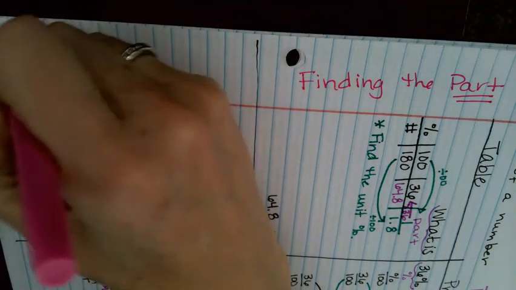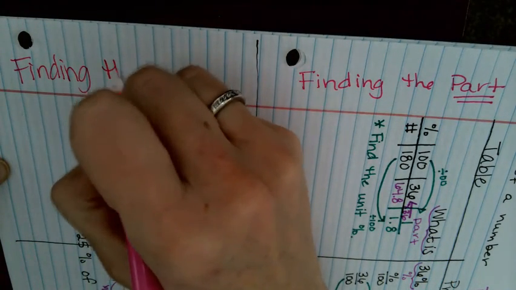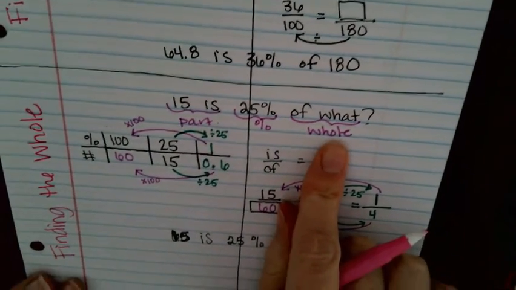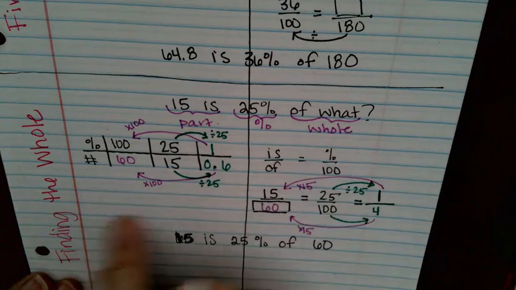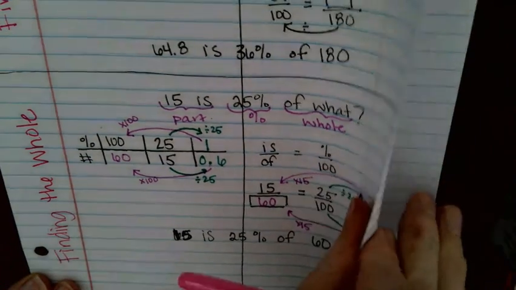So you're going to have to figure out, am I finding the part, the whole amount, or the percent when you're working on your assignment, okay? This is finding the whole. When I'm looking for the whole amount, when I'm looking for the of, I'm going to use this strategy, okay? One of these. We've got one more strategy hanging there, okay?